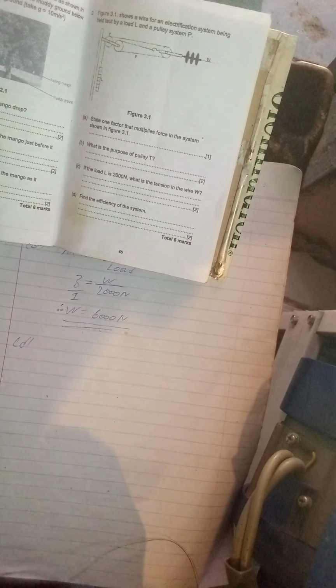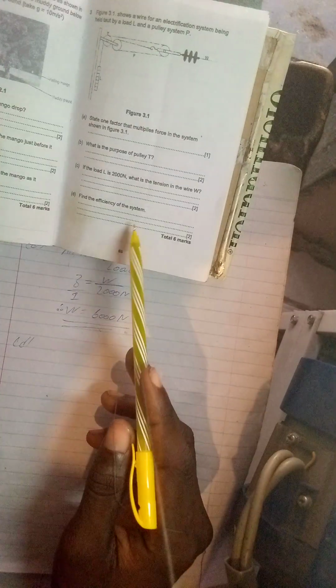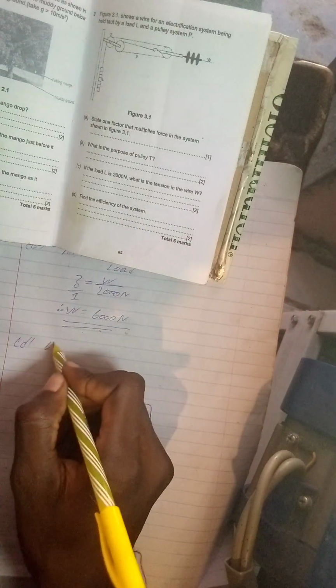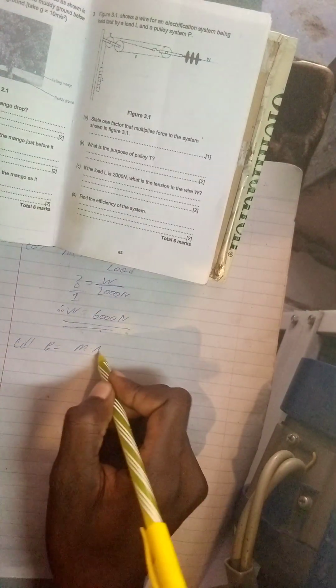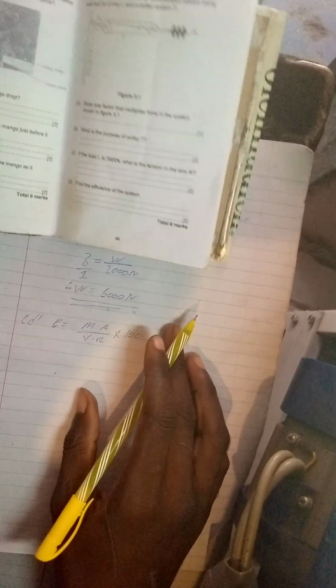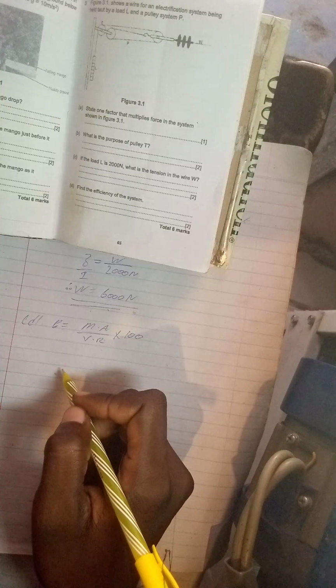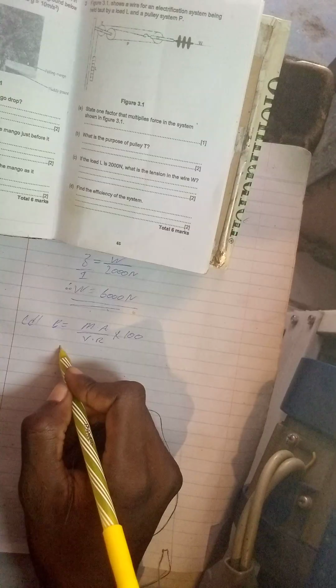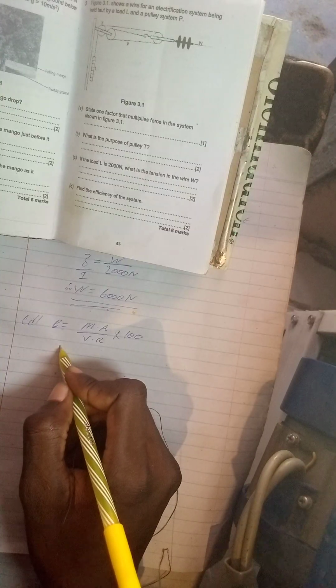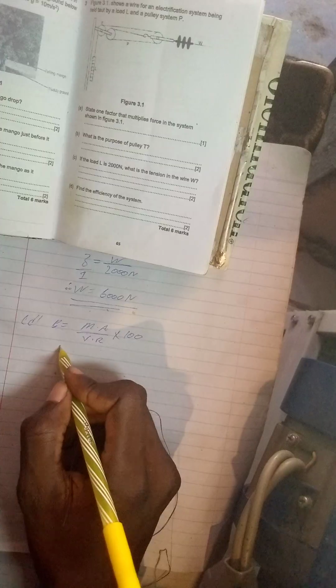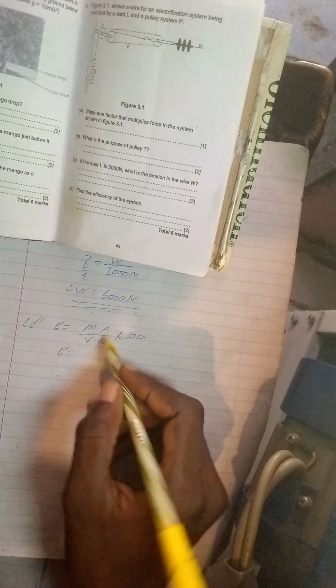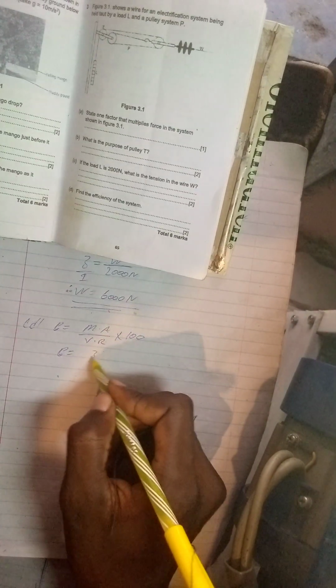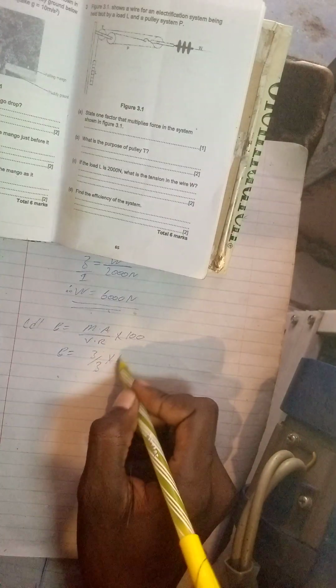So we go to question D. Question D is find the efficiency of the system. We know that efficiency is equal to mechanical advantage over velocity ratio times 100. And we know that mechanical advantage is 3 and velocity ratio is also 3, again multiplied by 100.